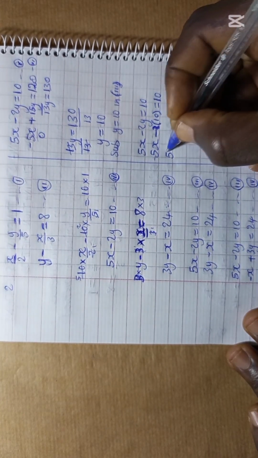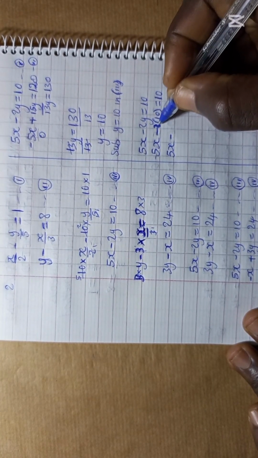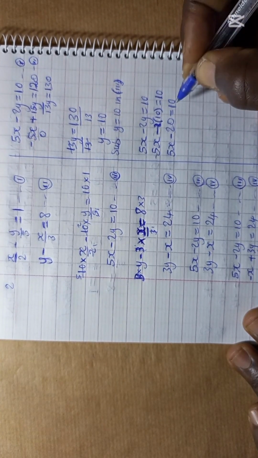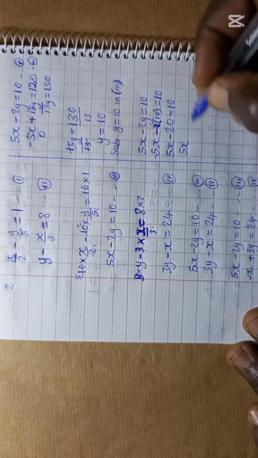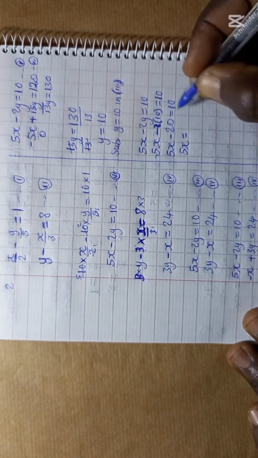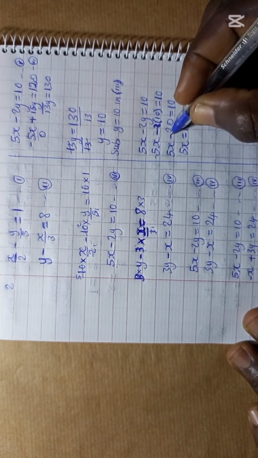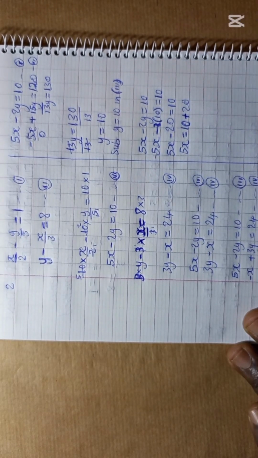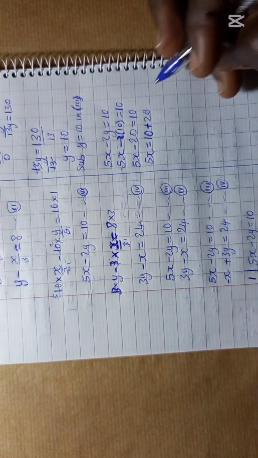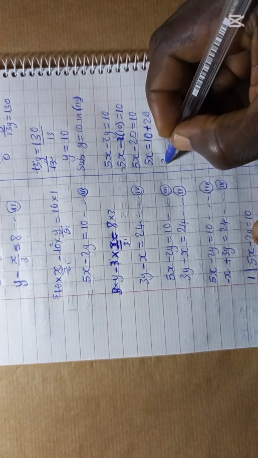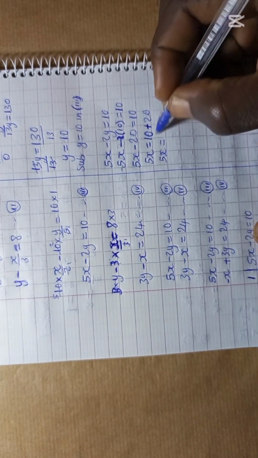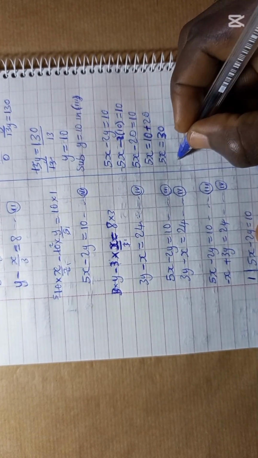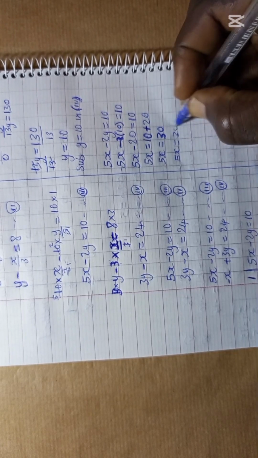So 5x minus 2 times 10, that is 20, 20 is equal to 10. Now 5x is equal to 10, minus 20 will cross over to plus 20. So 5x is equal to 10 plus 20, which is 30.